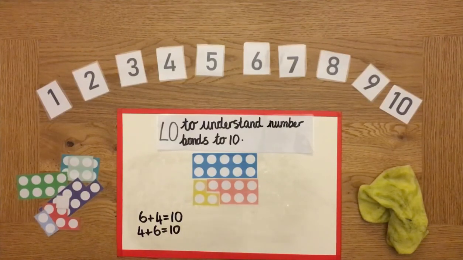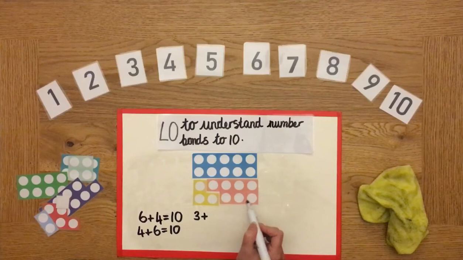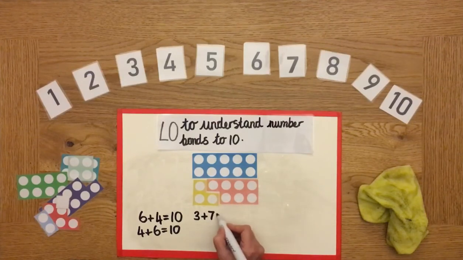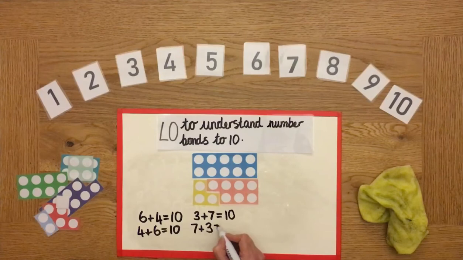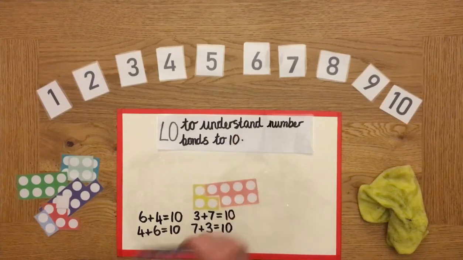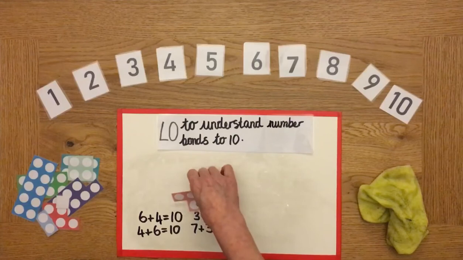Okay, that looks the same. So I have 3, and I'm going to add it to 1, 2, 3, 4, 5, 6, 7 equals 10, or 7 add plus 3 equals, what's the total again? The whole number? 10. Brilliant. So now we've used Numicon and we've used a 10 frame.